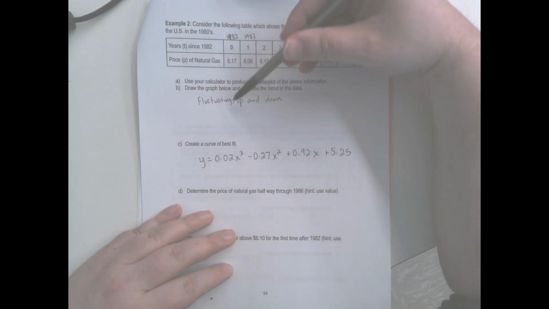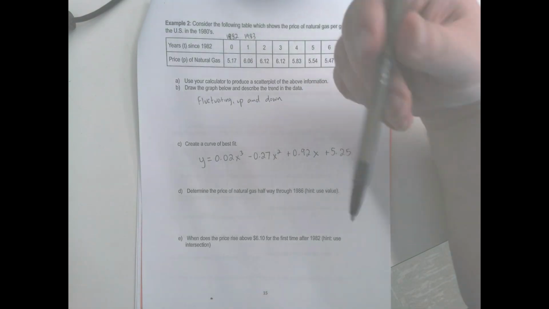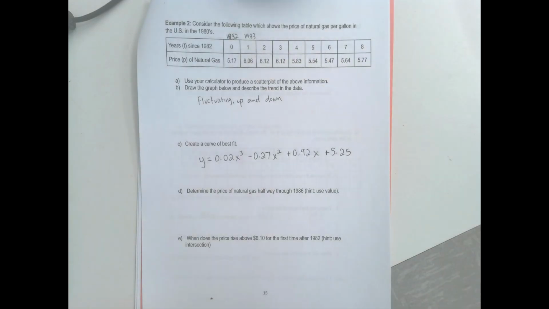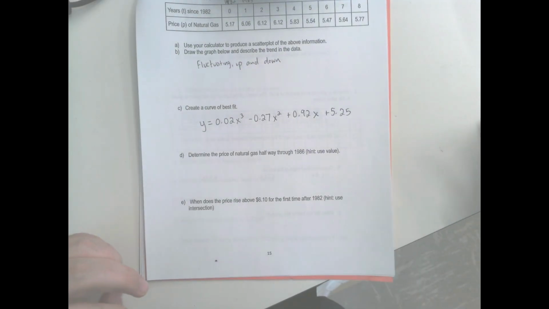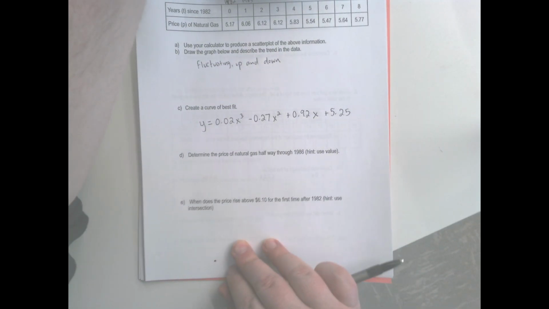So in part B, I wrote that the trend is that it's fluctuating, it's going up and down. Maybe you have another way or a better way to describe what it looks like. Your teacher in class might have a different way of explaining, but I'd say that's a pretty good explanation. And then I got my curve of best fit written here. So part D says, determine the price of natural gas halfway through 1986.